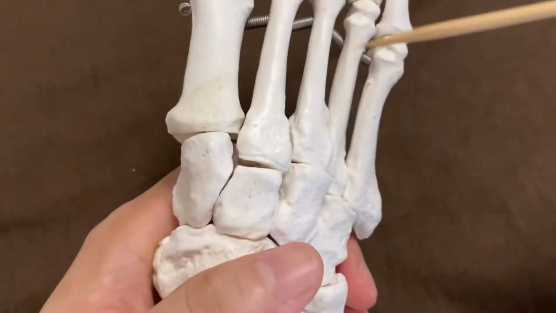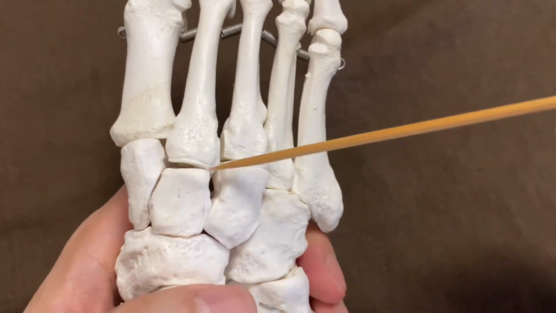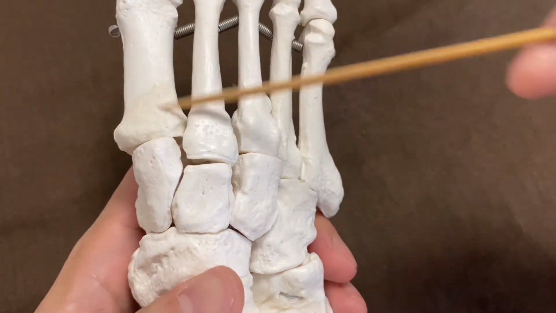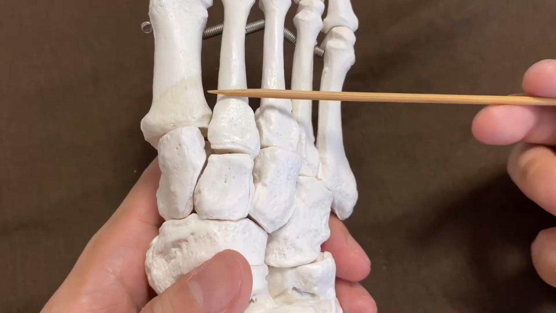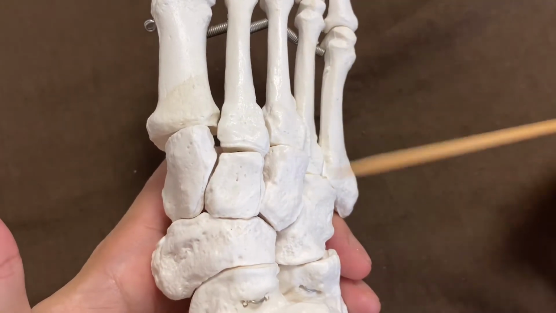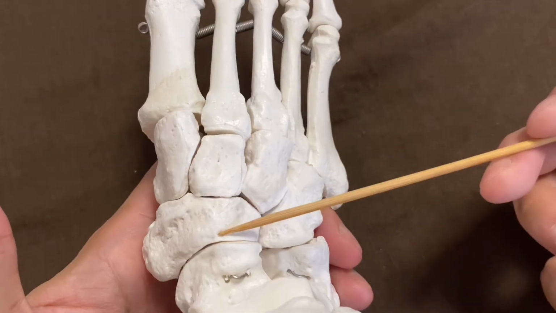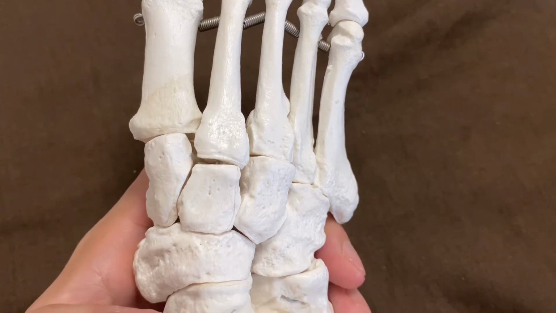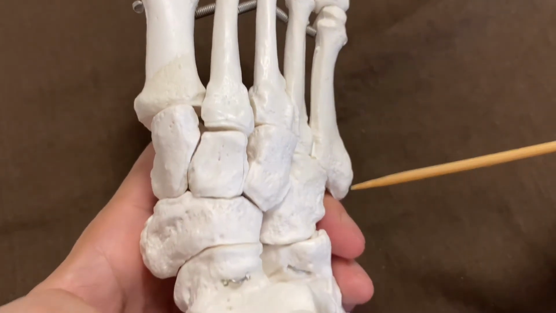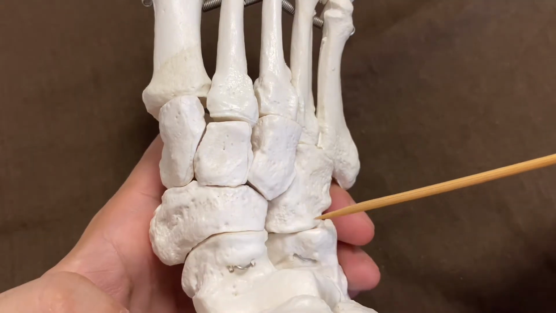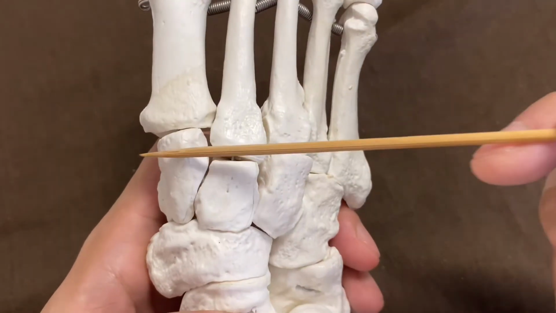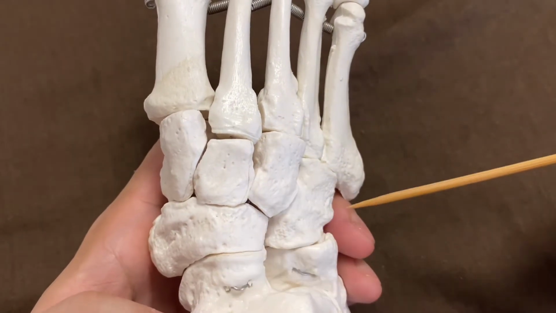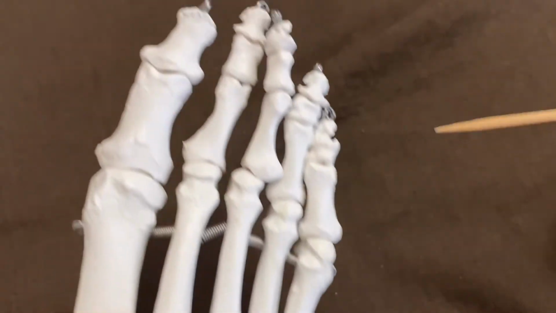Now there's a joint line in this area: cuneiforms, cuboid, and metatarsal bones. You see this joint line? This joint line is called the tarsometatarsal joint. Tarsal bones. Tarsal means basically this part of the foot. Tarsometatarsal joint. This joint is also known as the Lisfranc joint. Again, this one, the transverse tarsal joint, is the Chopart joint. This one, the tarsometatarsal joint, is the Lisfranc joint. Okay, Chopart and Lisfranc.